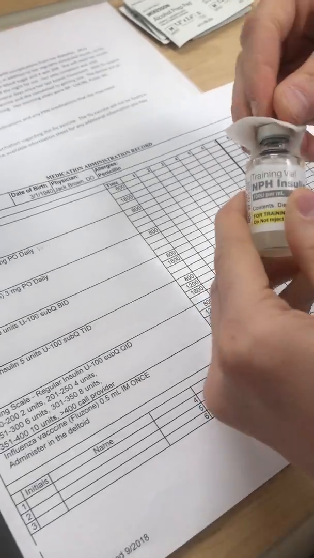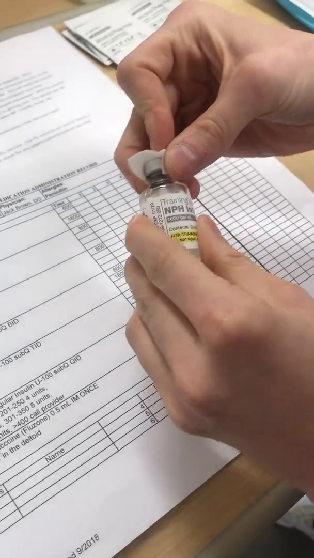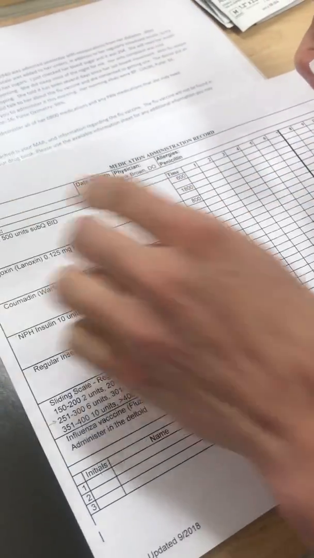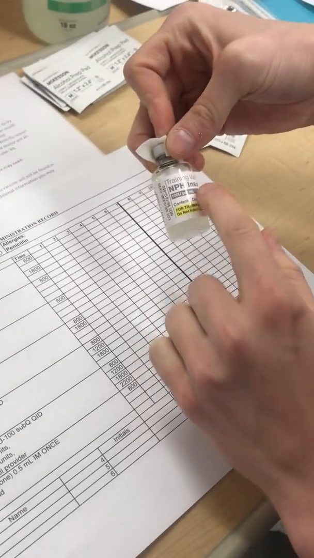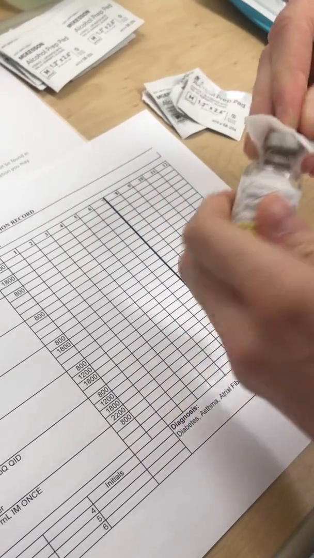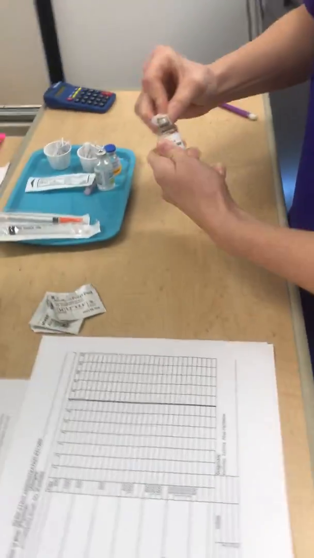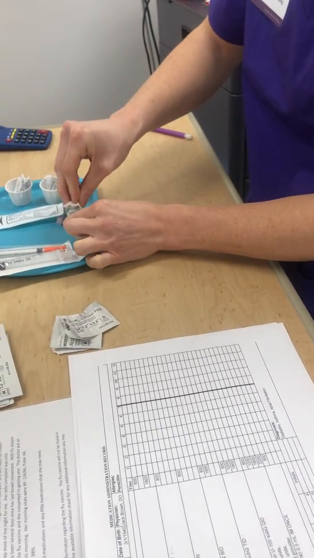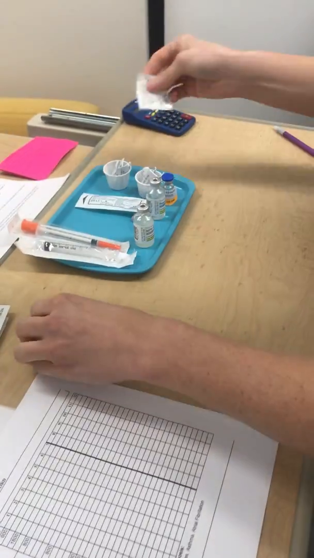And then I'm going to make sure that it matches up here. Doing another safety check. So my NPH insulin 10 units, U100 sub-Q BID 8 a.m., allergy penicillin, and then I have the right patient, and then NPH insulin 100 per mil, not expired. That all looks good. Did that one for 20 seconds there. Super clean, and I rolled it as well.